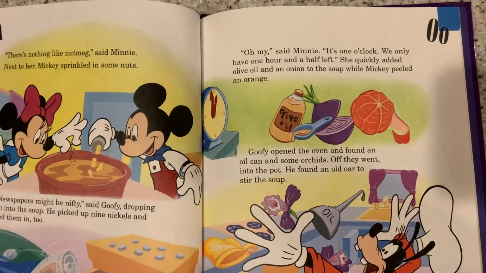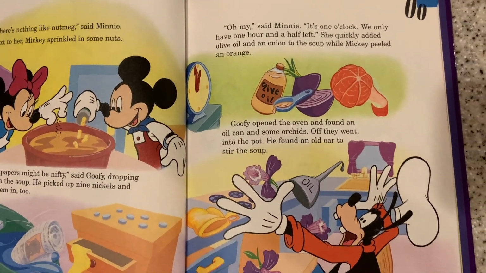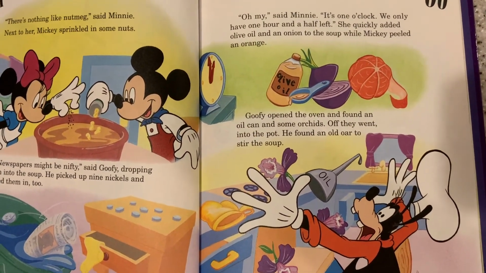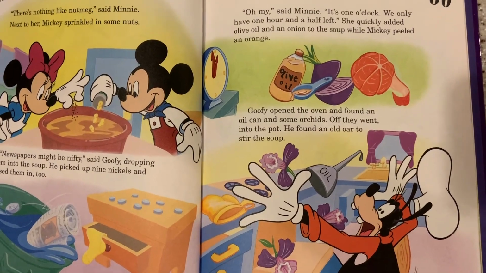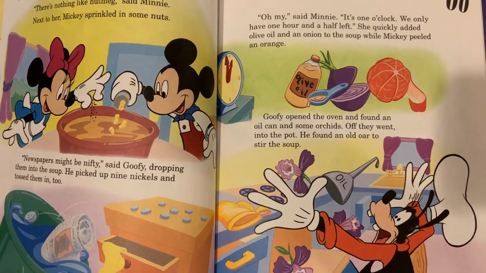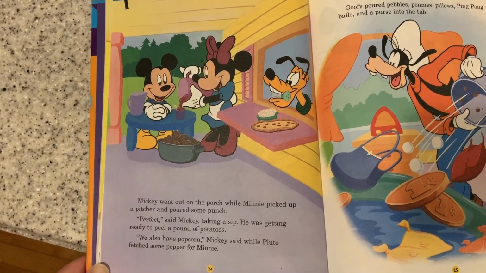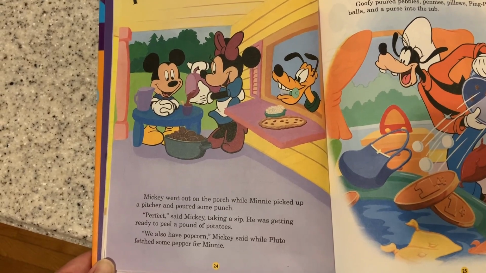She quickly added olive oil and an onion to the soup while Mickey peeled an orange. Goofy opened the oven and found an oil can and some orchids. Off they went into the pot. He found an old oar to stir the soup. Mickey went out on the porch while Minnie picked up a pitcher and poured some punch. "Perfect," said Minnie, taking a sip.